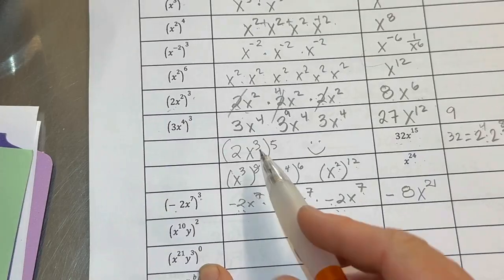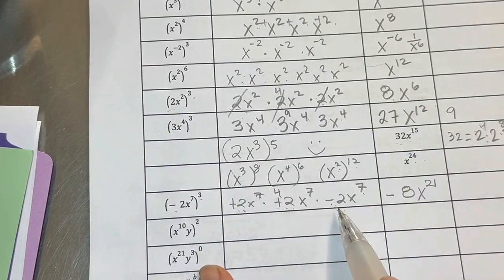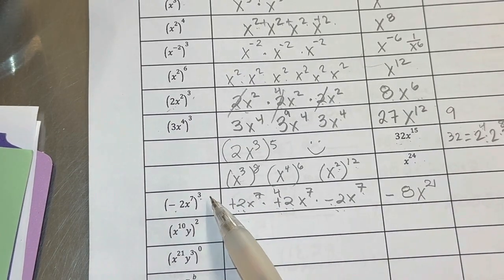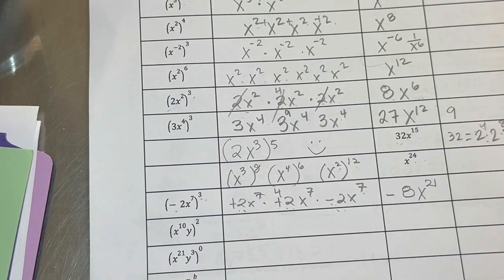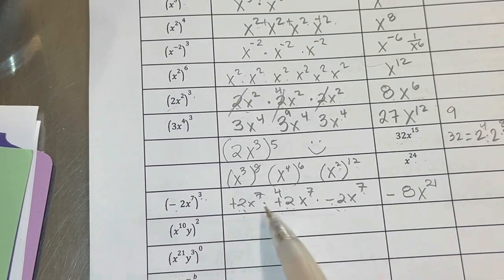So if you ever get a negative number to the power, make sure to multiply it out on your paper and cancel out when there's 2 negatives, they become a positive. All that to say, if there's an odd number of negatives, it will be negative. But if there's an even number, they'll usually cancel each other out in pairs.